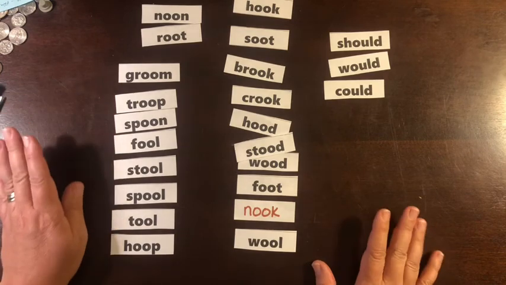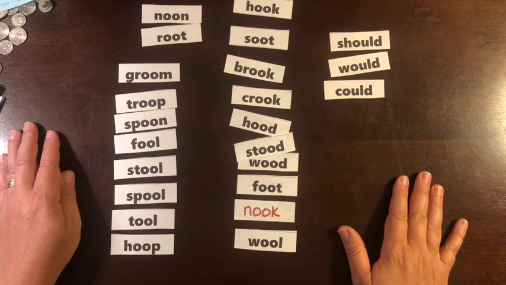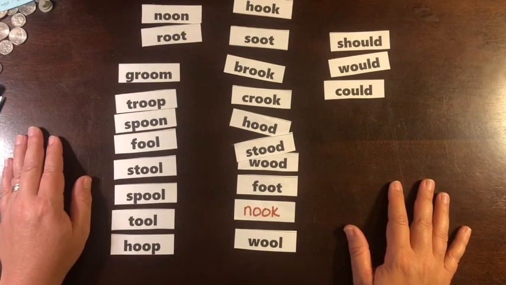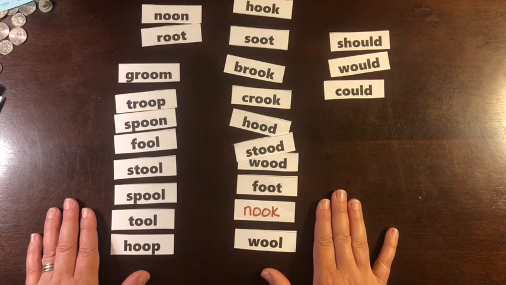All right, that is our last sort, boys and girls. That is your last sort for 2nd grade. I'm so proud of you guys. You've worked really hard on your phonics and spelling this year, and I hope that you finish out this week knowing which way to put these words and how to sort them.